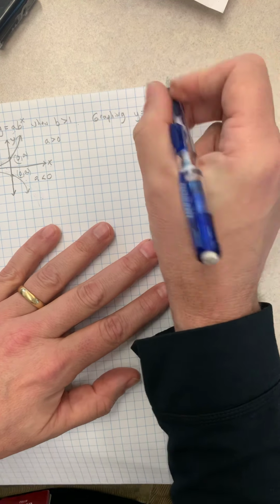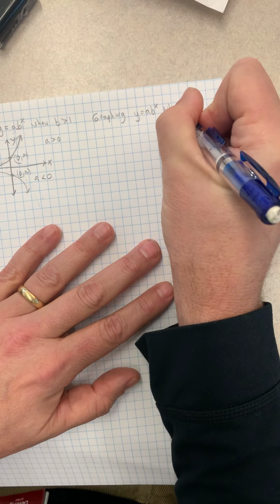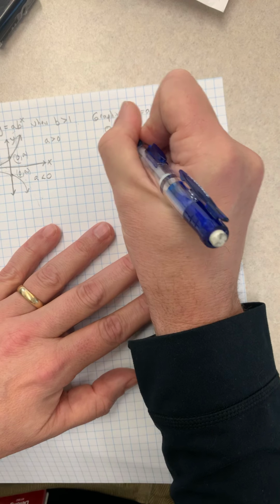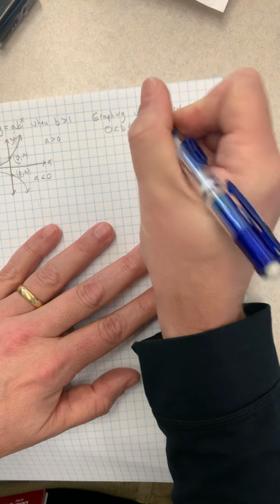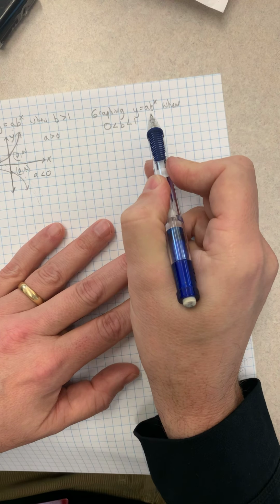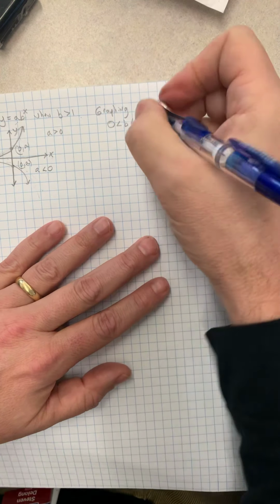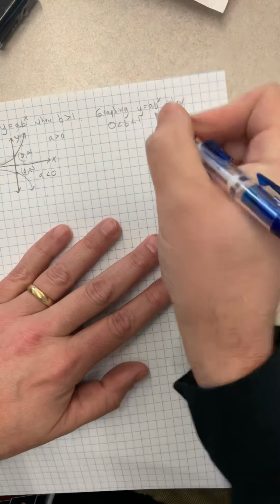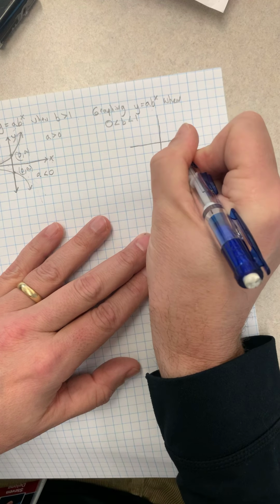So we're going to graph the same thing, but now I'm going to say b is going to be between 0 and 1. Meaning this number right here, what sort of numbers are between 0 and 1? These are fractions. So another little xy coordinate plane here.